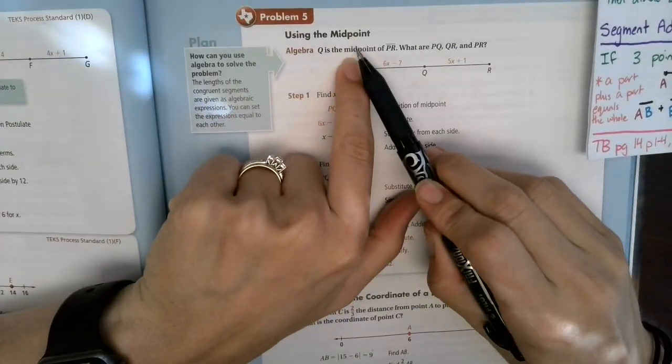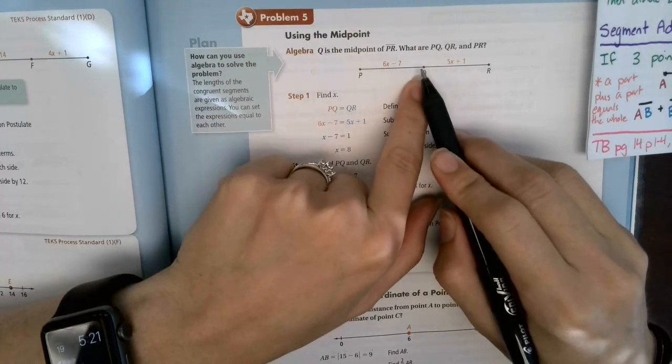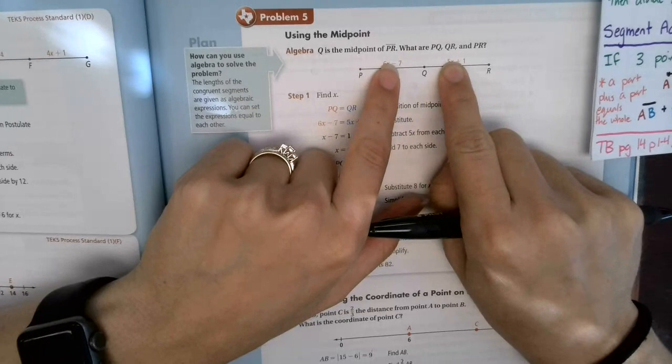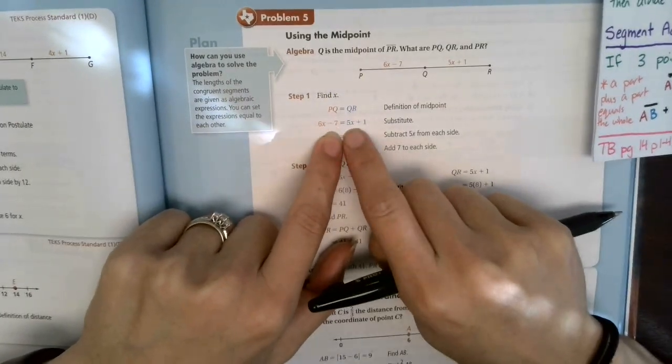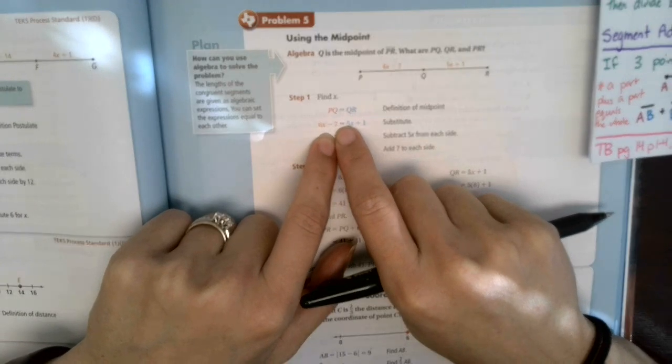And same thing here. In this problem, it says that this is the midpoint. So I should think, oh, that means this is cutting these in half. That means both of these are equal. So I should make an equation with an equal sign. Equations have to have equal signs, right there.